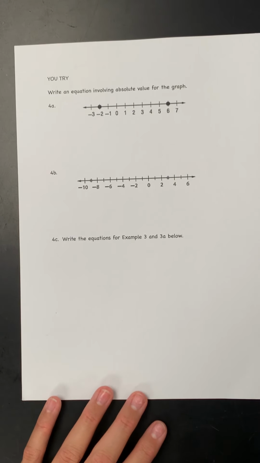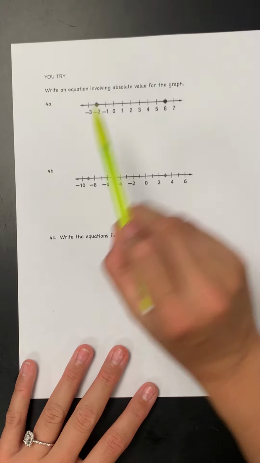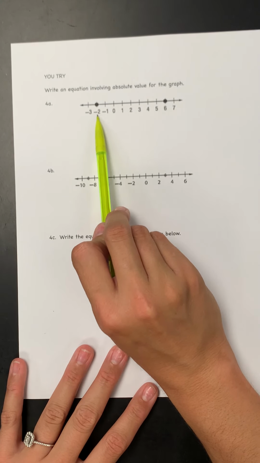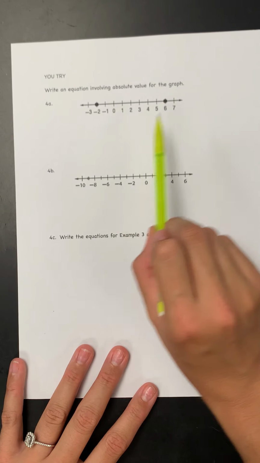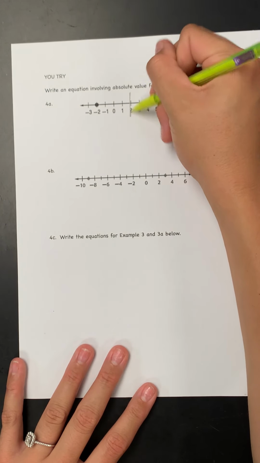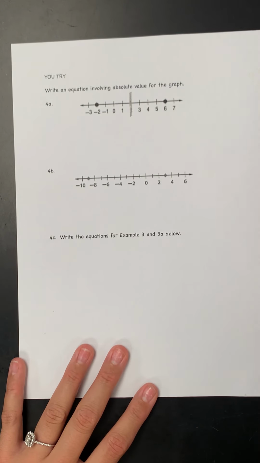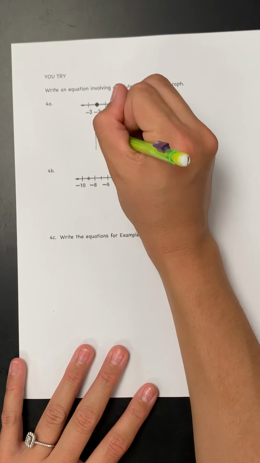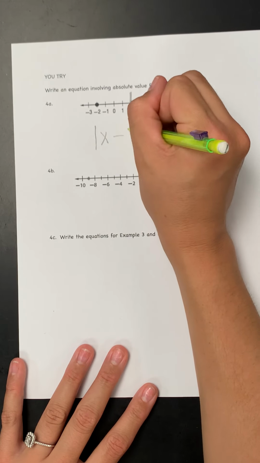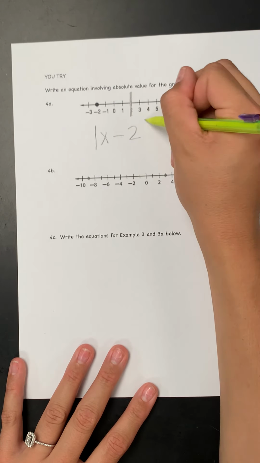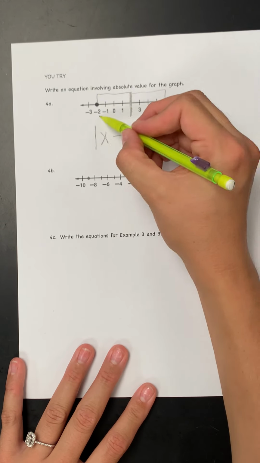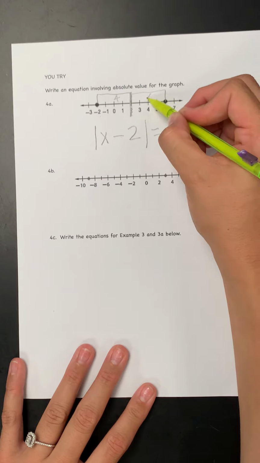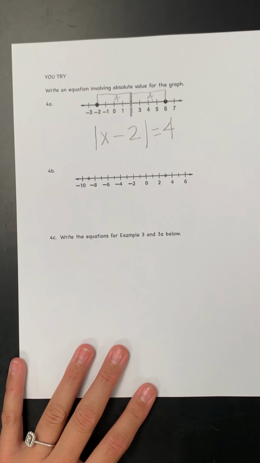All right, let's go ahead and practice these two problems. So if we look here, we're going to find the midpoint between -2 and 6. If we add them together, we get +4. Divide that in half, we would get 2. So 2 would be my midpoint. So I already have the absolute value of x minus 2. So x minus the midpoint equals, now I need to find my distance. Well, from -2 to 2 is 4. From 2 to 6 is 4. So that is my distance.